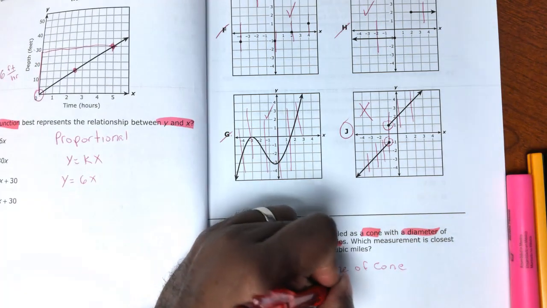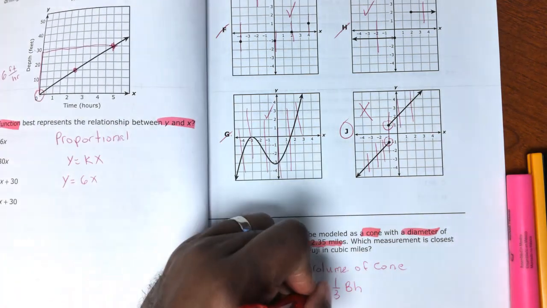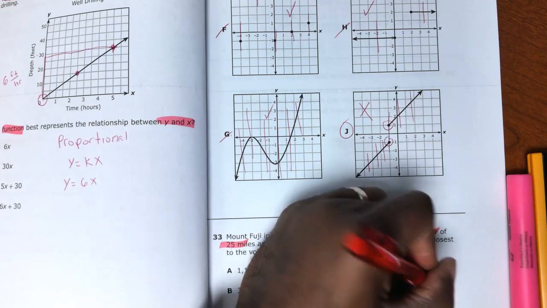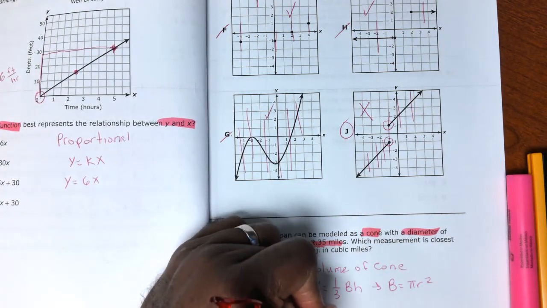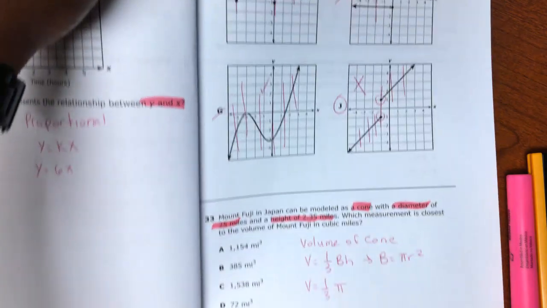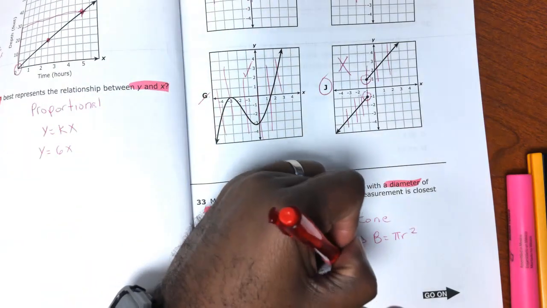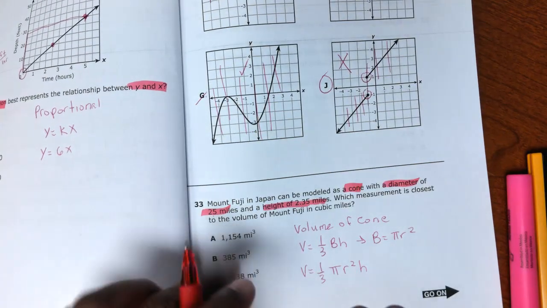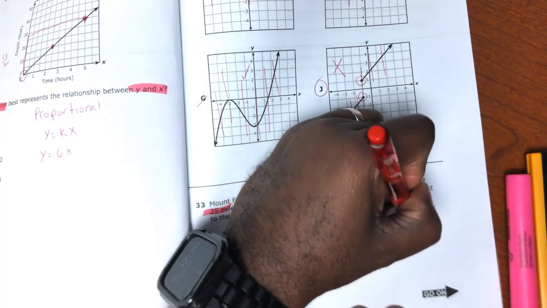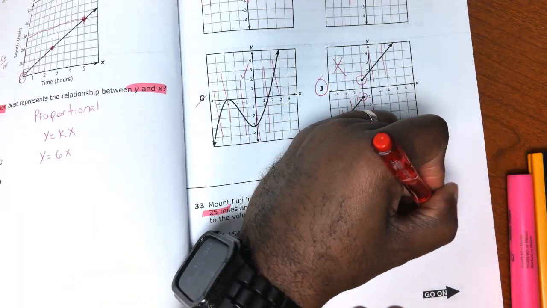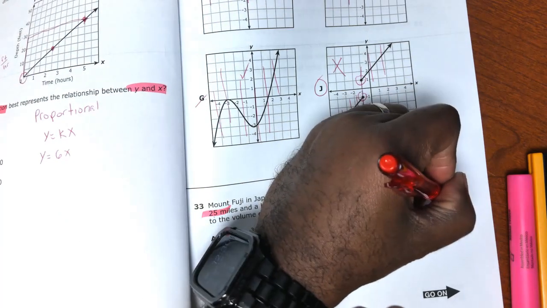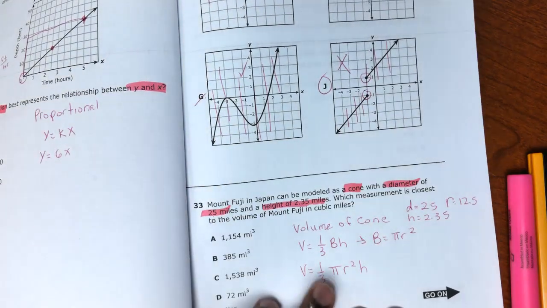So remember, volume of cone is 1/3 Bh, but we also know that B becomes pi r squared. So that means V is equal to 1/3 pi r squared times h. So we need to replace r with that. But they tell us that d is 25 and h is 2.35. So we're going to replace this with r, which would be 12.5, and now we're going to plug this into this formula.